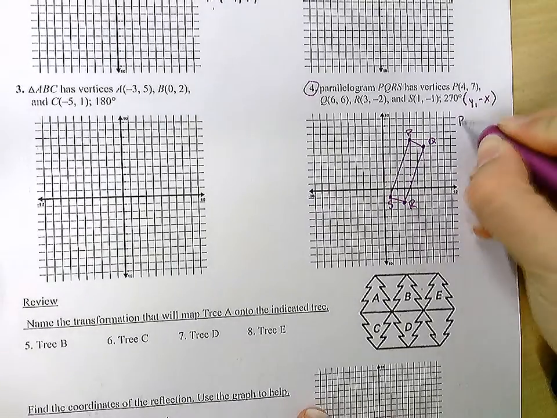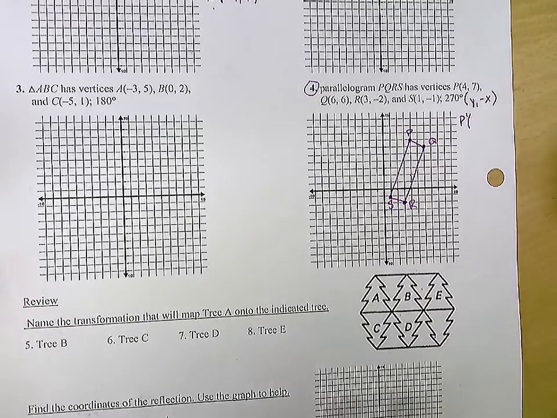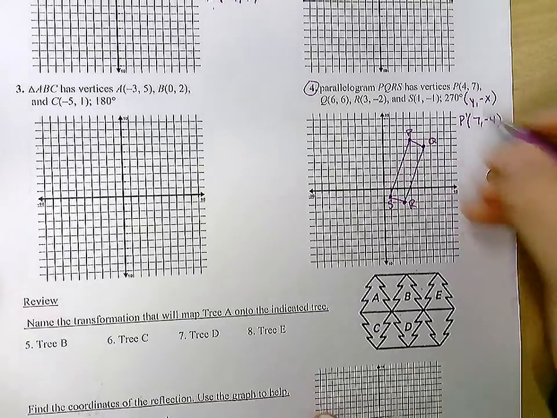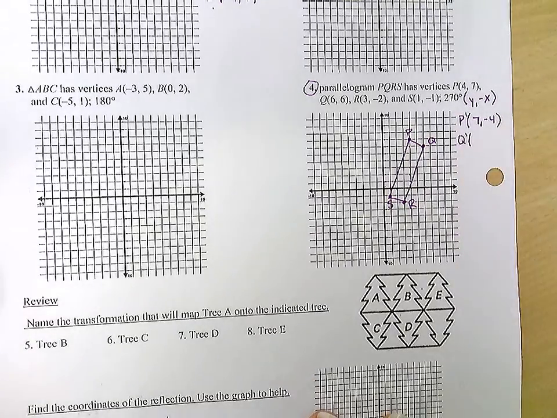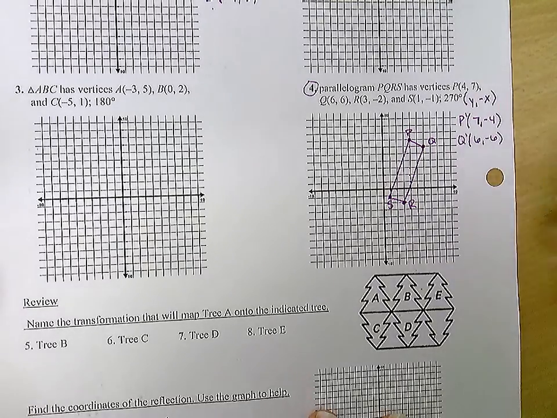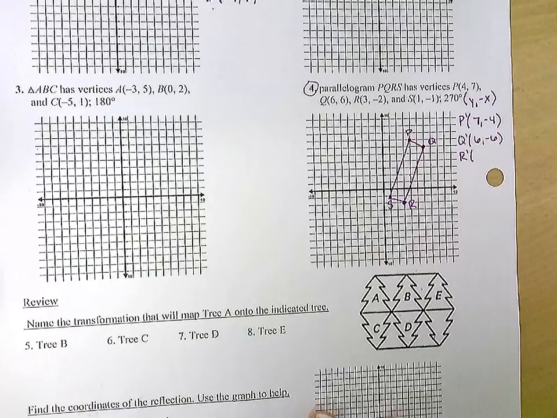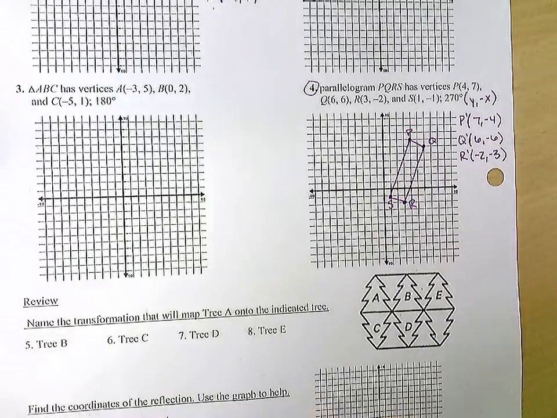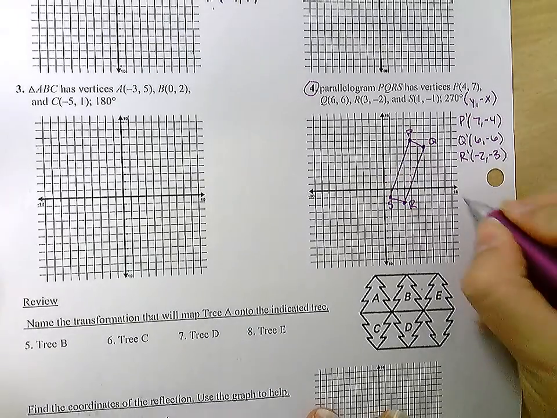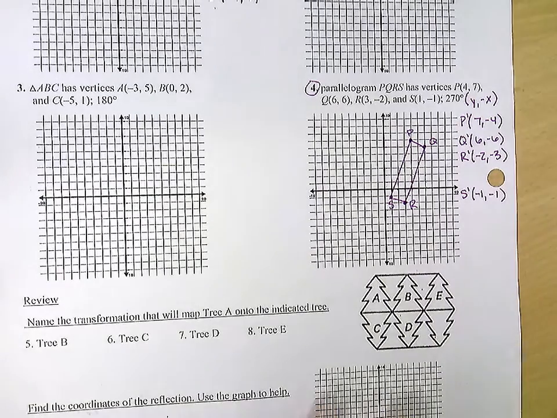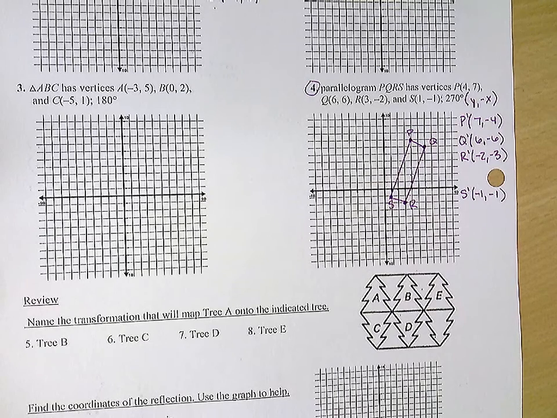Okay, so point P prime should be at 7, -4. Q prime should be at 6, -6. R prime should be at -2, -3. And S prime should be at -1, -1. So those are my 4 prime coordinates there.